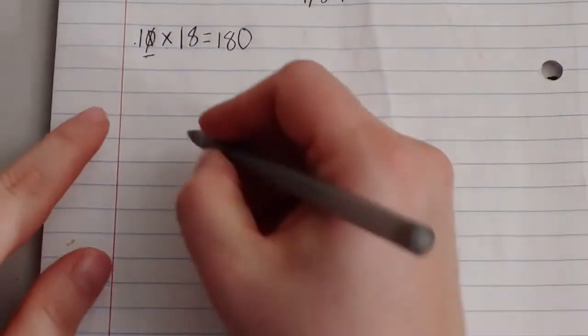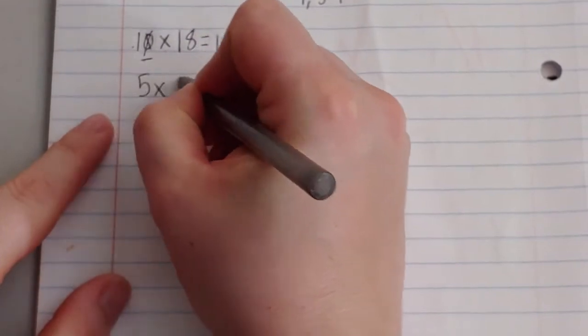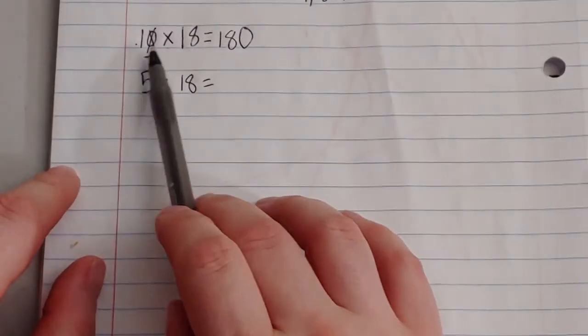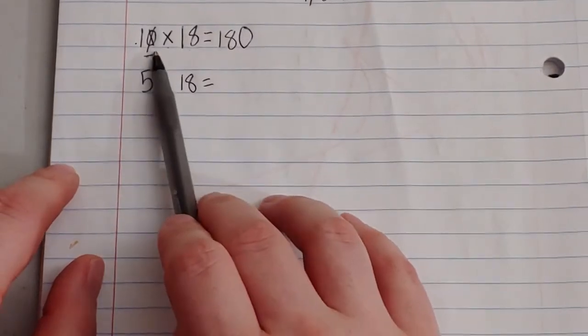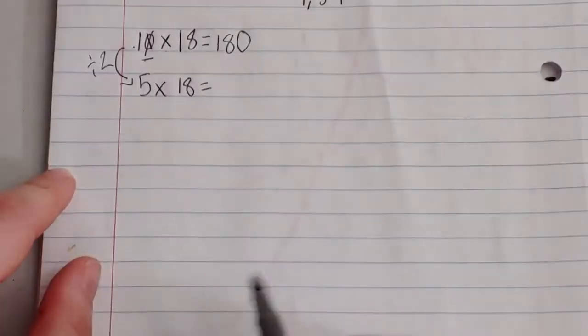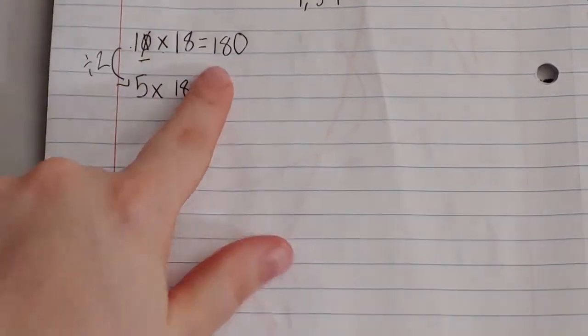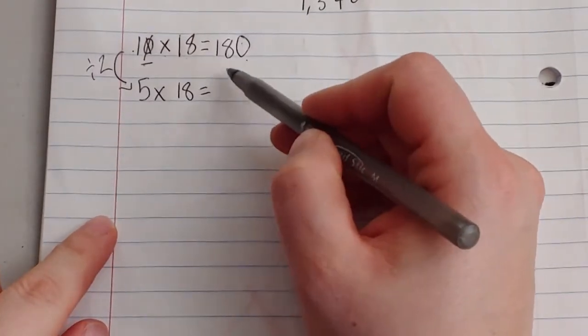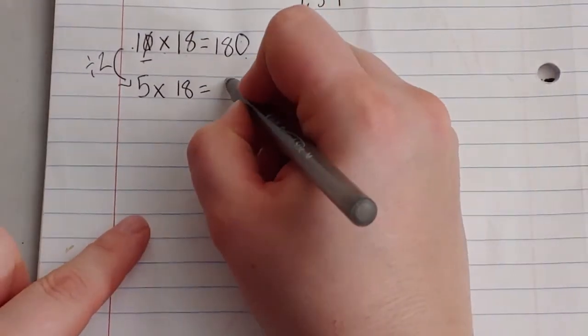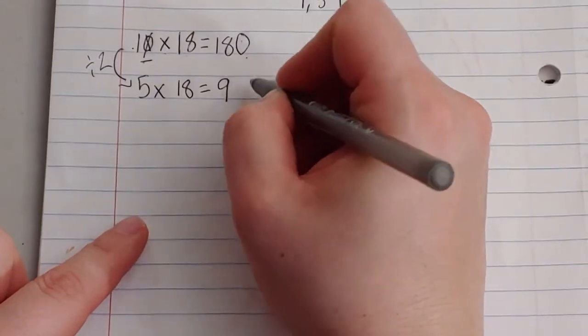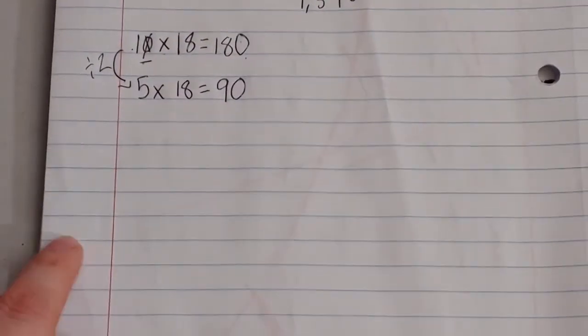All right, here is your second one. Pause and solve. Hopefully you didn't start all the way over. We know that 10 times 18 is 180. From 10 to 5, that's halving, that's dividing by 2. So if this part is divided by 2, your answer is also going to be divided by 2. So if we pretend the 0 is not there again, what's half of 18? Half of 18 is 9, and then put your 0 back.